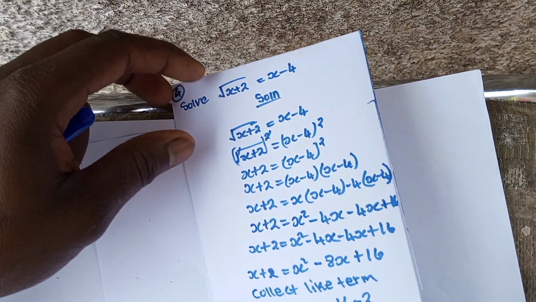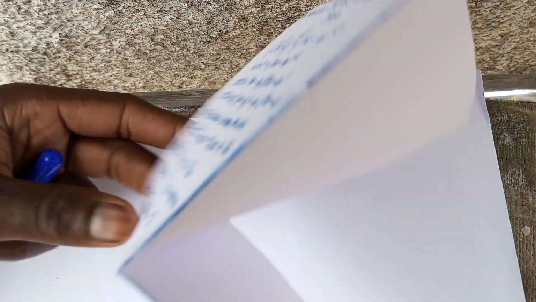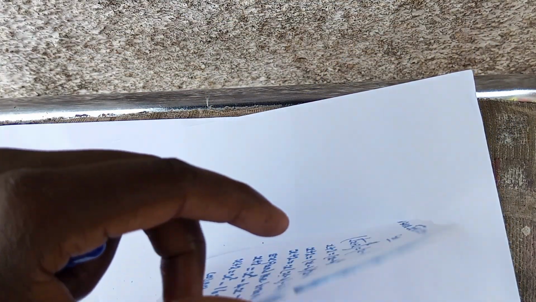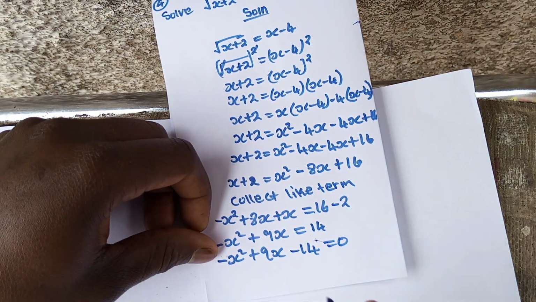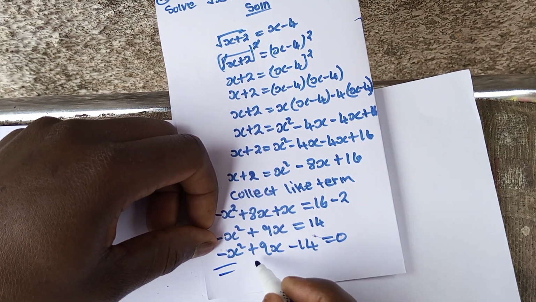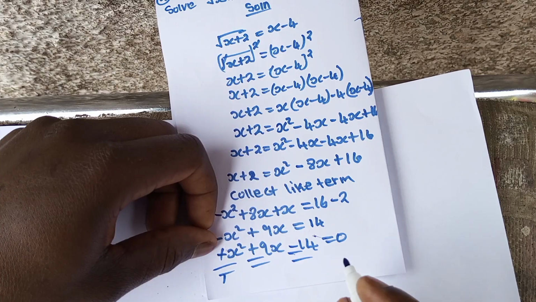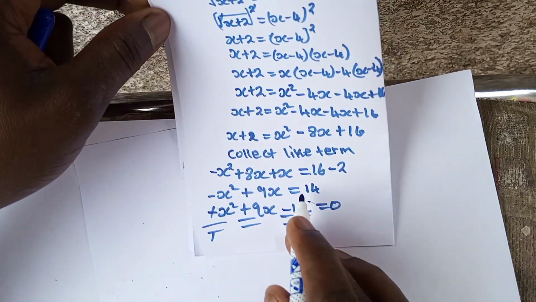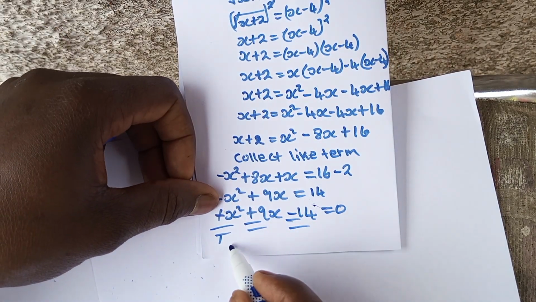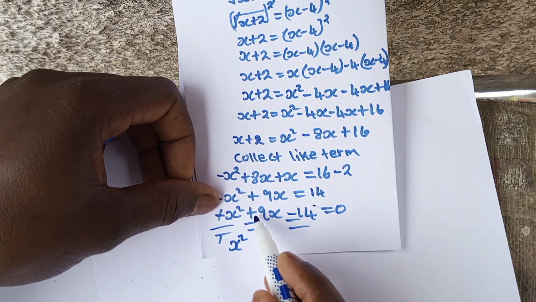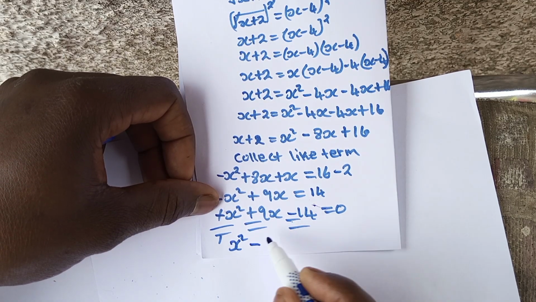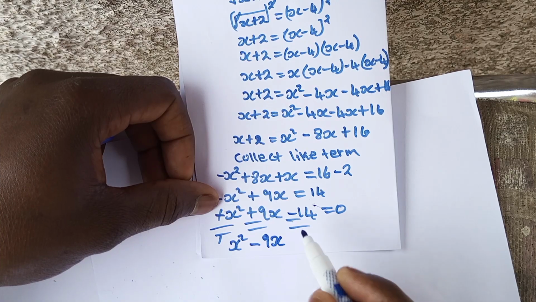So we continue. What we are going to do, we divide both sides by minus. Minus and minus cancel. We have x squared. Plus divided by minus is minus. We have 9x.